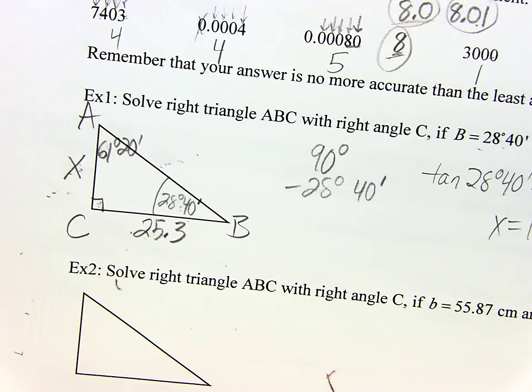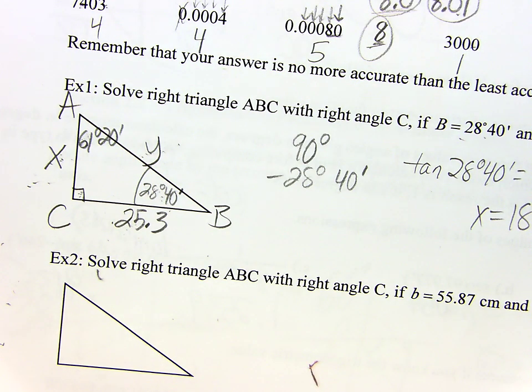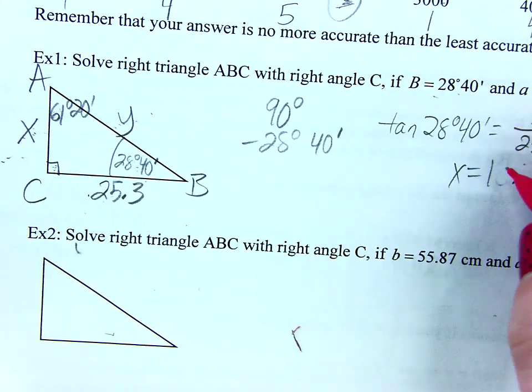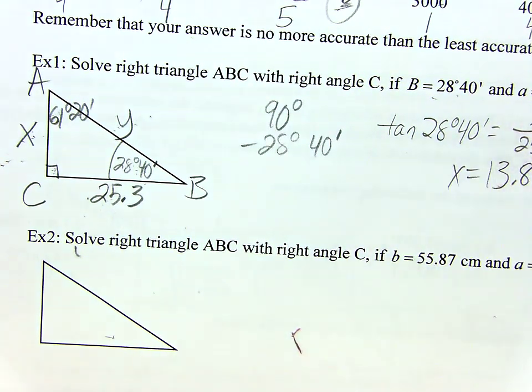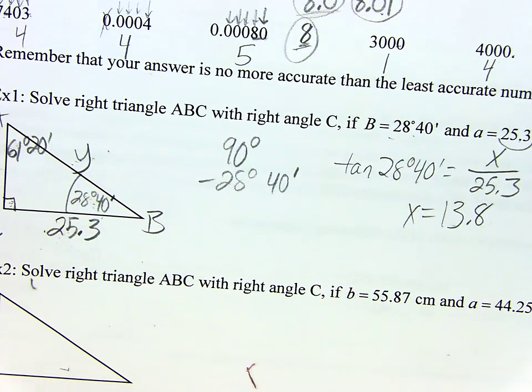Now, that's just that side. I also need to find this side, the hypotenuse. Oh, yeah. I just swapped them by accident. 13.8. Thank you. I still need to find my hypotenuse.